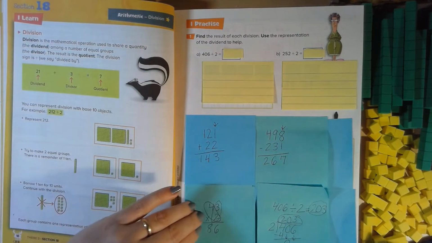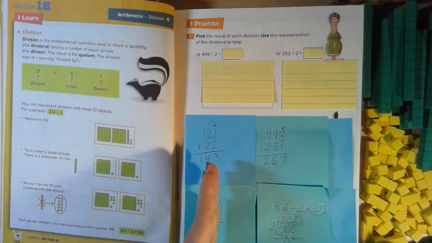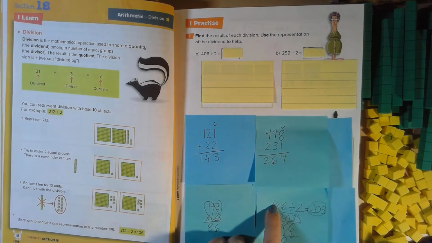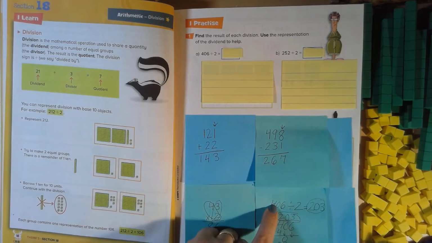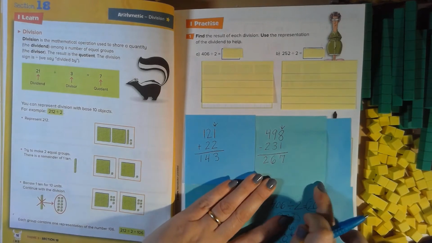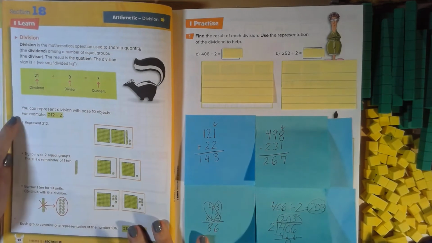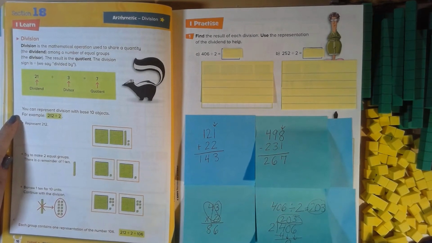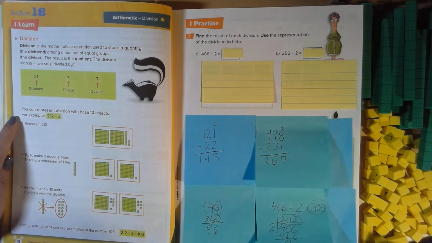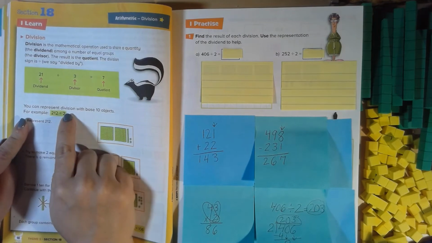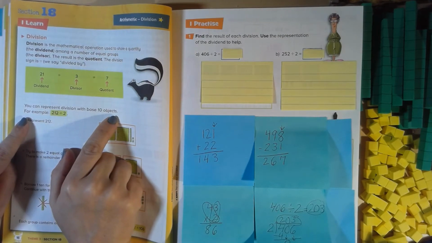Addition, subtraction, multiplication, you always start with your units column. Division, you need to start with the column that has the highest value. So keep that in mind. Let's go back and look at their example on page 18. So on 18 it says, you can represent division with base 10 objects.